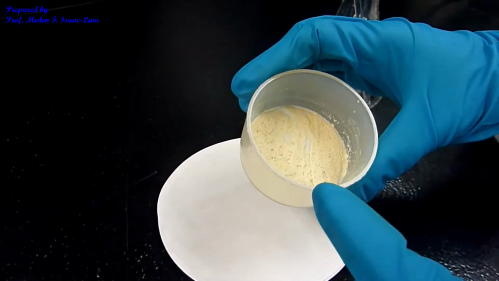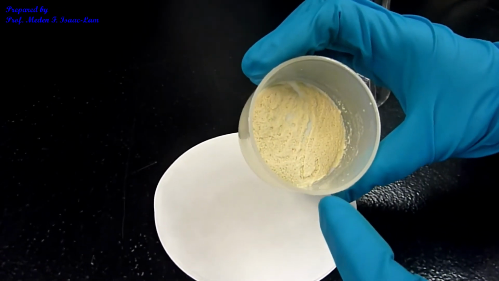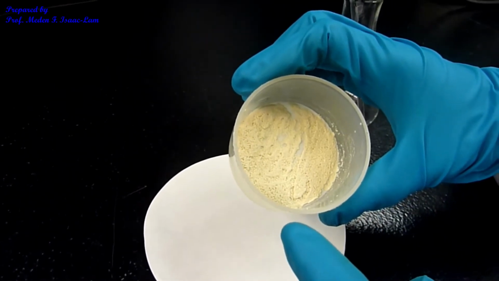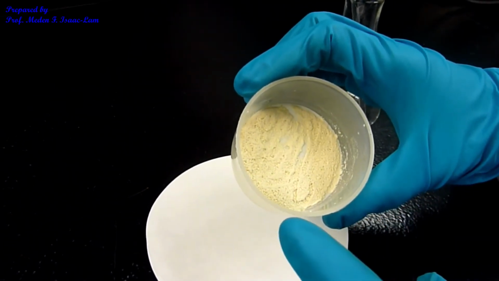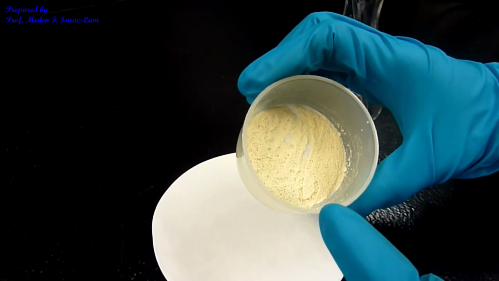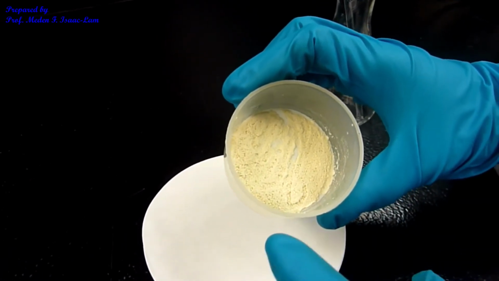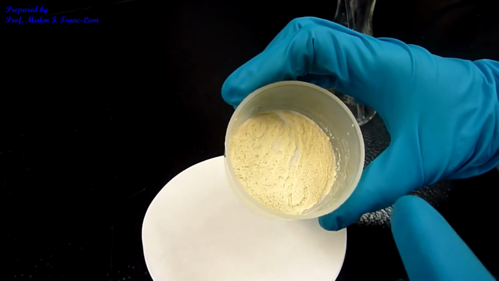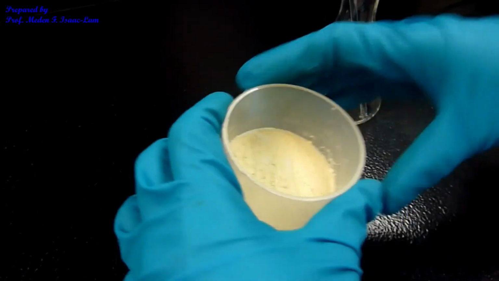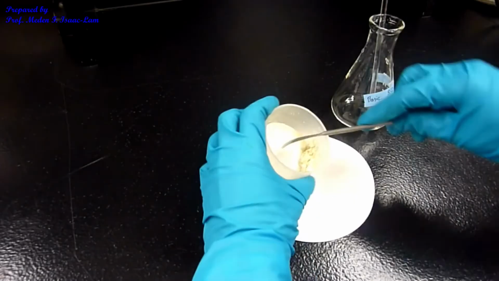The carboxylic acid that we filtered, the color is, I mean, it's uniform, but the color is not as clean, I think. So what I want to do is crystallize this, or recrystallize it, so that my result for my melting point determination is much better. So I'm now going to transfer this into the flask.